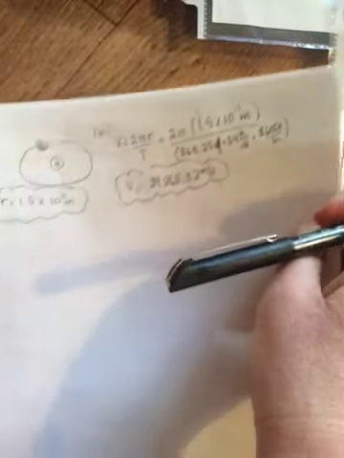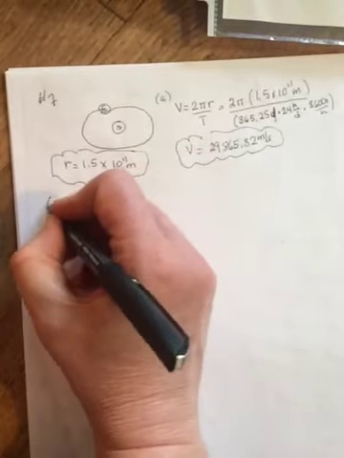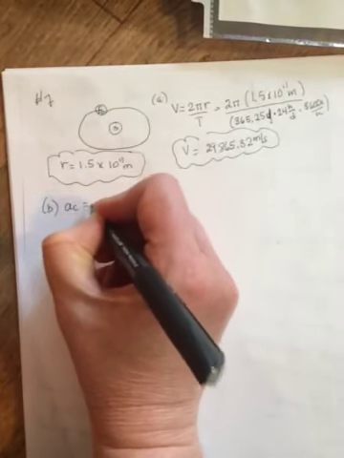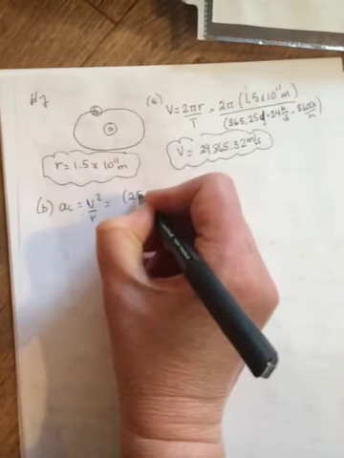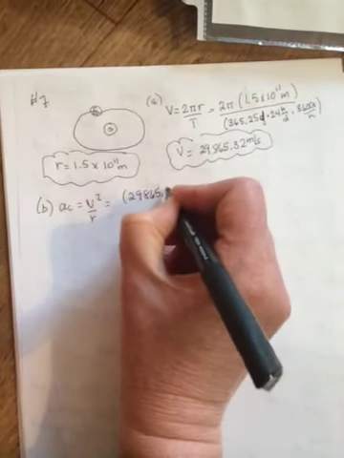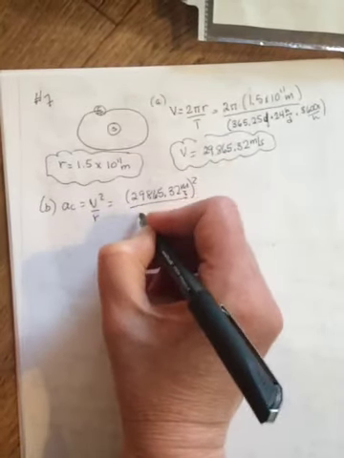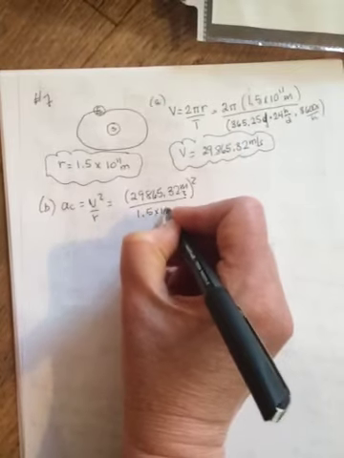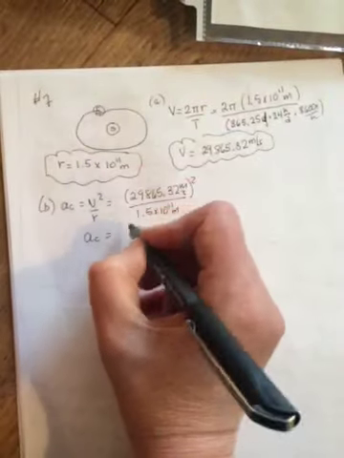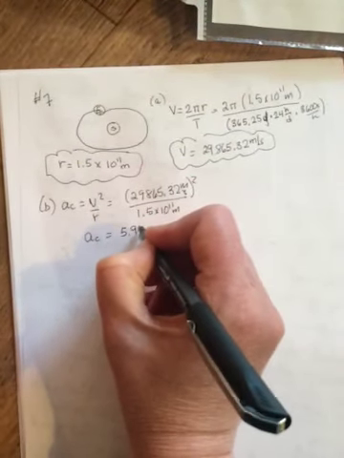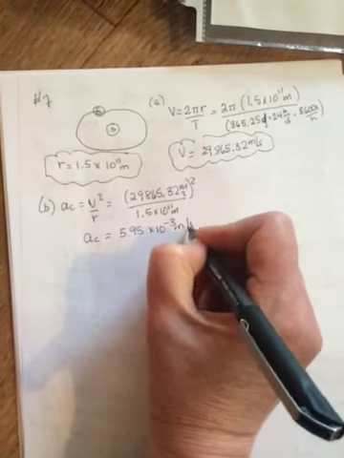Part B says find the magnitude of the centripetal acceleration. So you're looking for AC, and we know AC equals v squared over r. So that's 29,865.32 meters per second squared over 1.5 times 10 to the 11th meters. Pardon me. And you get an AC of 5.95 times 10 to the negative 3 meters per second squared.